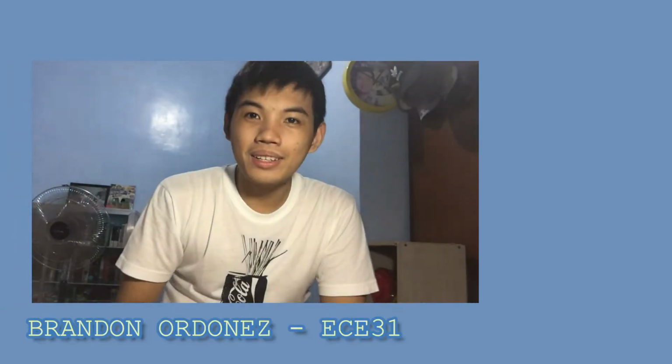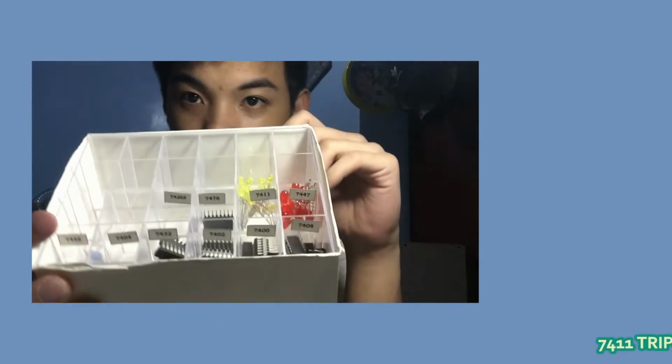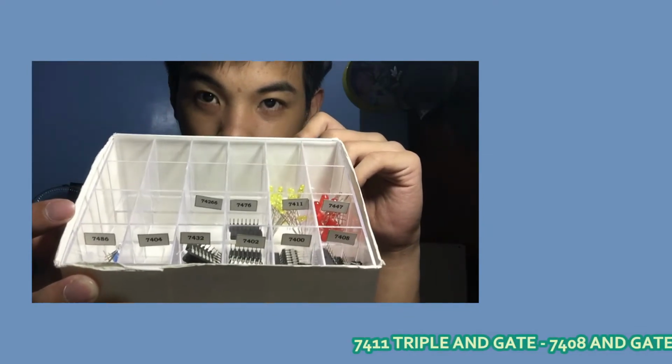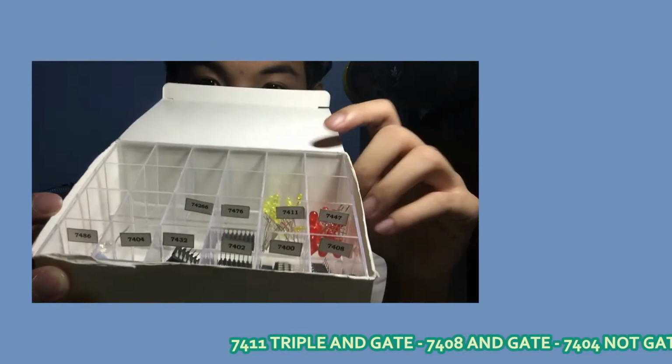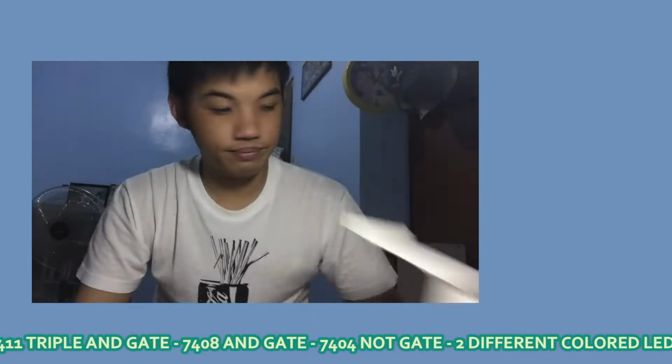Hello everyone, today I'm gonna try to perform our circuit for the midterm exam. So for the equipment, we'll be using a 7411 triple AND gate and a 7408 AND gate and two different colored LEDs.